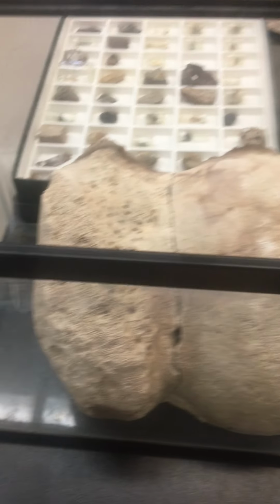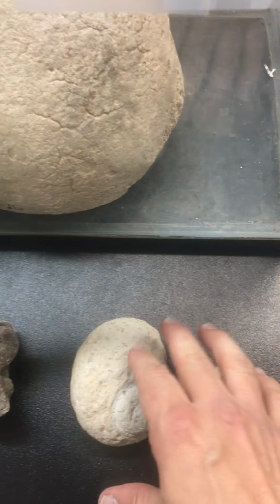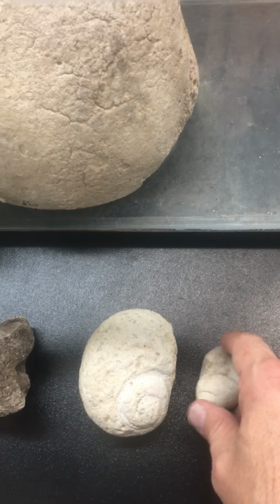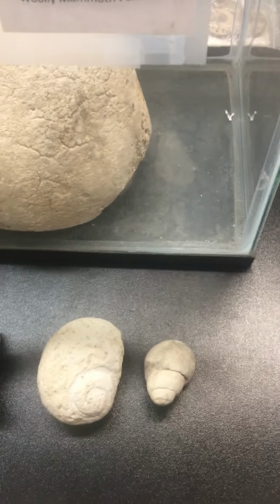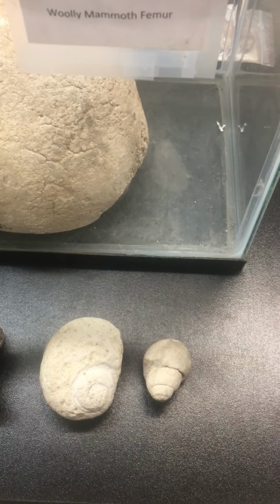Any questions? All right. I've got a whole mixed bag of bivalves and gastropod fossils. These were all found in the Texas Hill Country. So that kind of gets to the point that at one point, this was obviously all underwater.